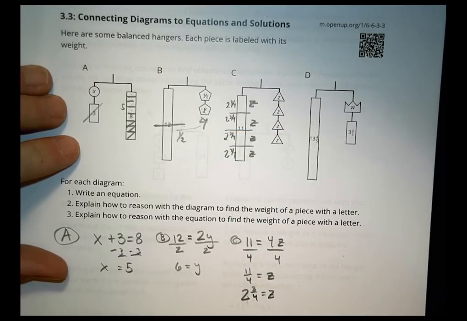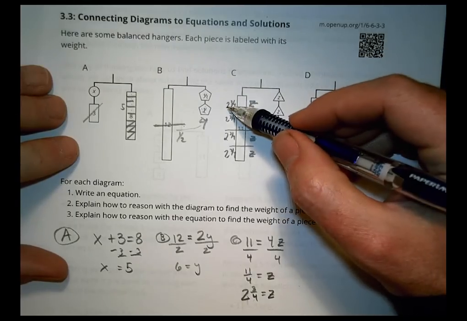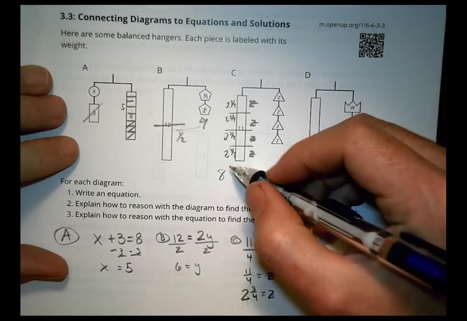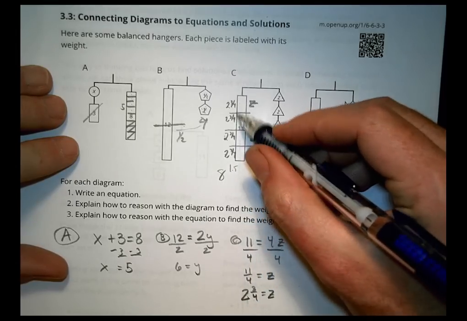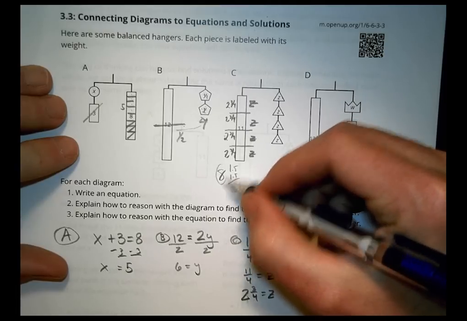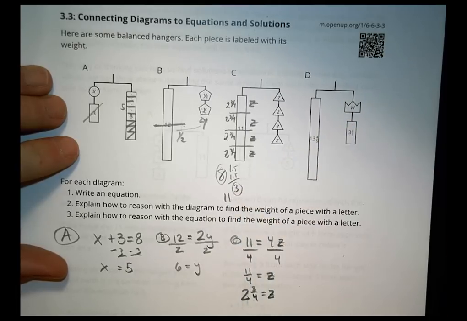Like so. Okay, if you're not sure about that, let's add them up. 2, 4, 6, 8 there, and 3/4 plus 3/4 is 1.5, and another 1.5. So 1.5 is 3, and 8 plus 3 is 11.